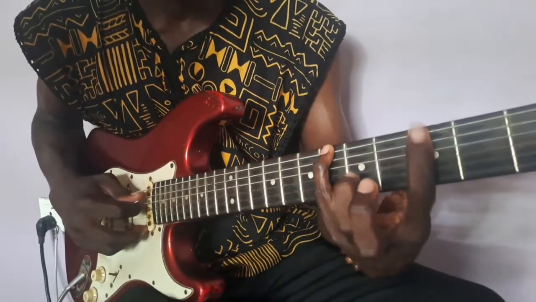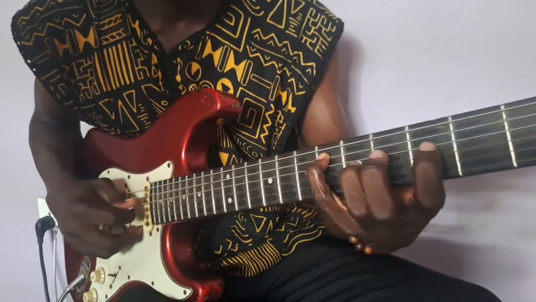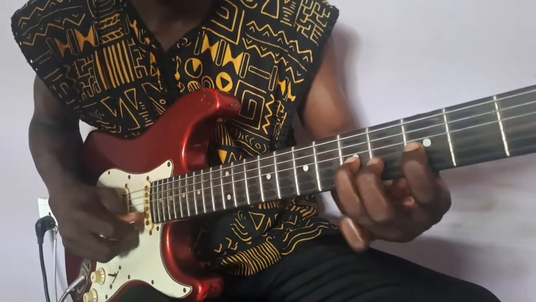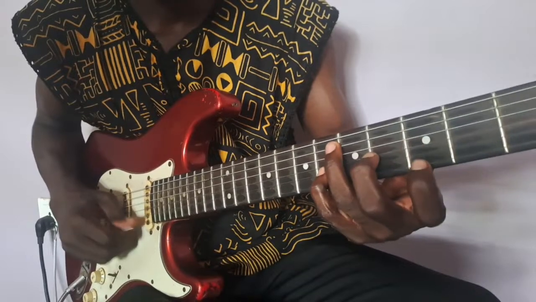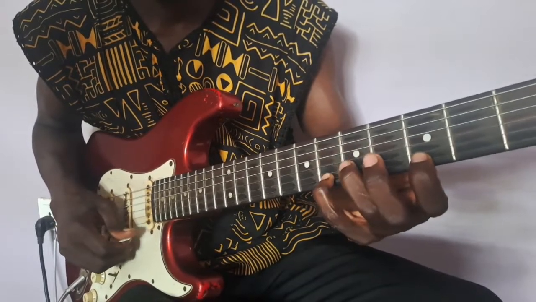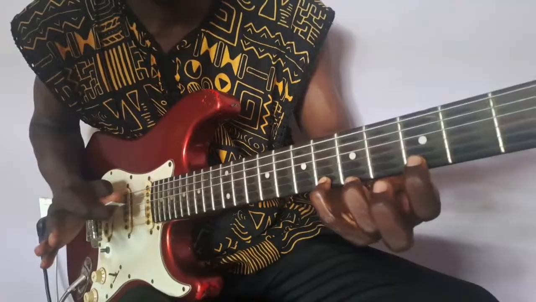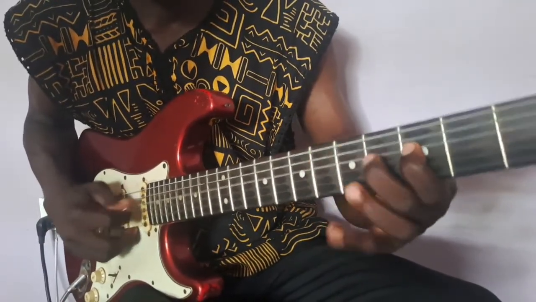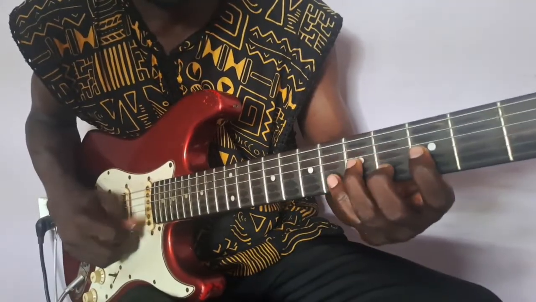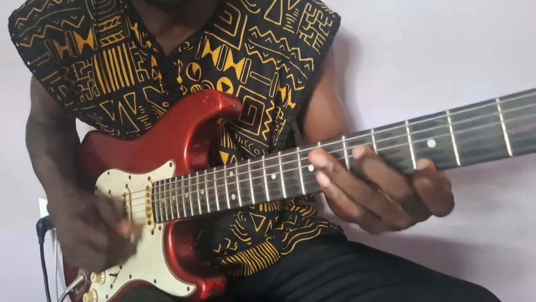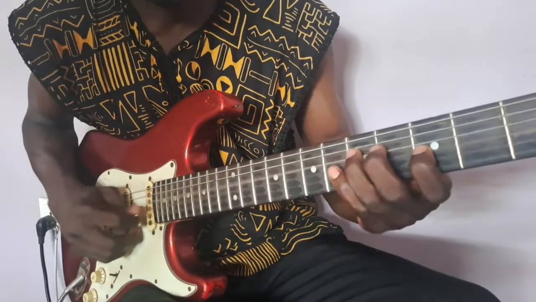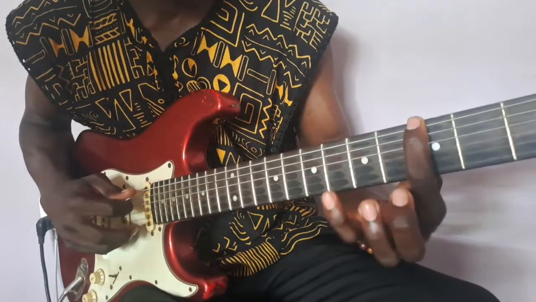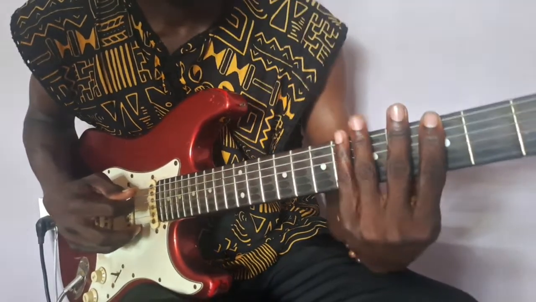So, do, mo, fa, fi, so, do, mo, fa, so, do. That is the blues scale here. So check it out. That is the blue note, blues scale in the shape of A.